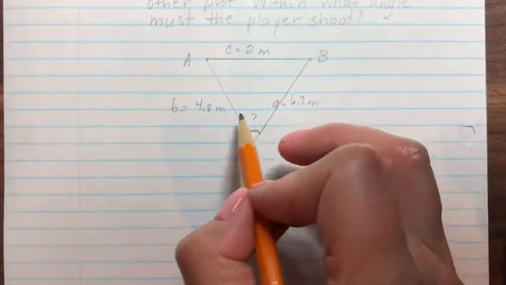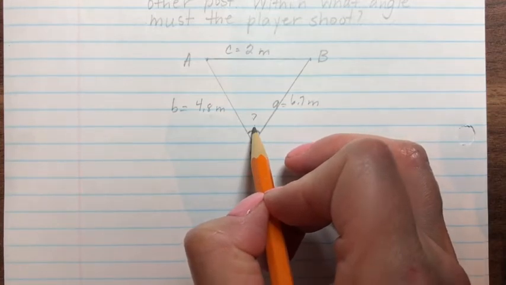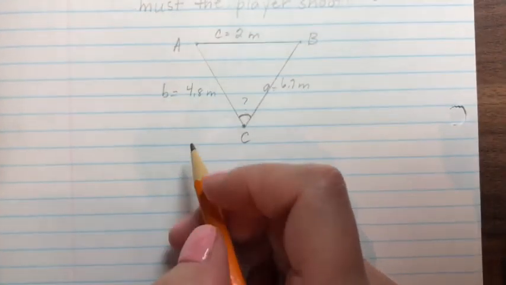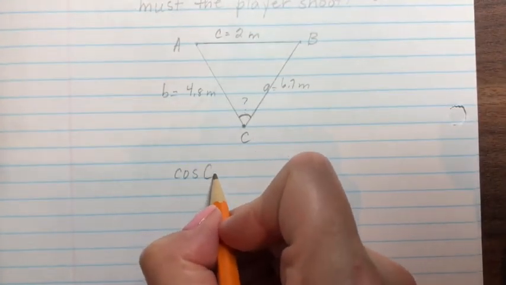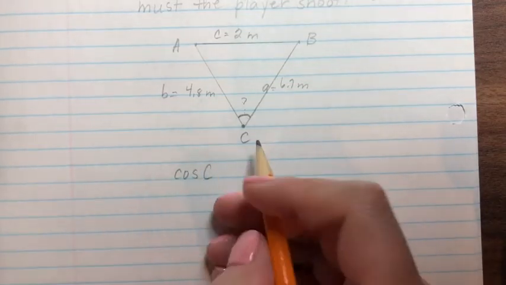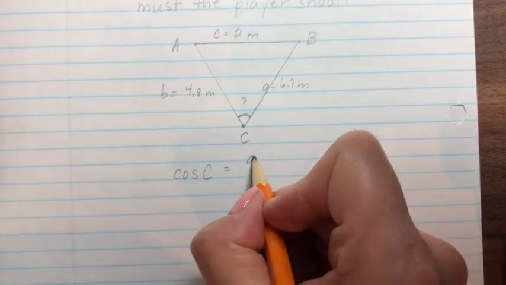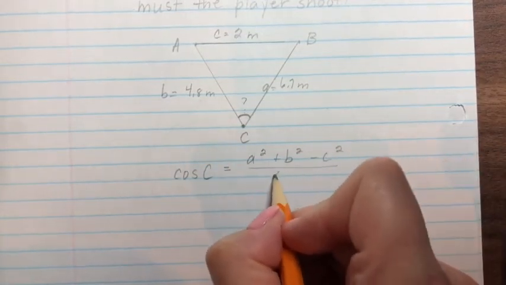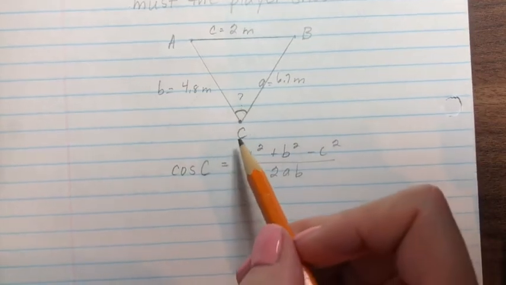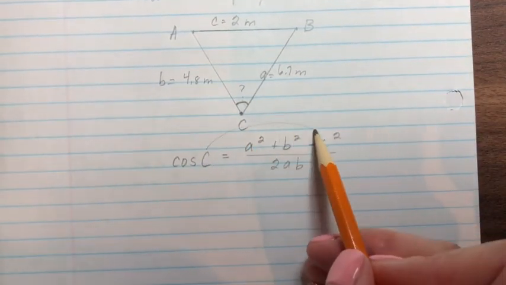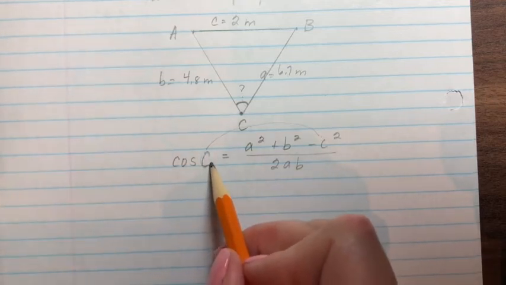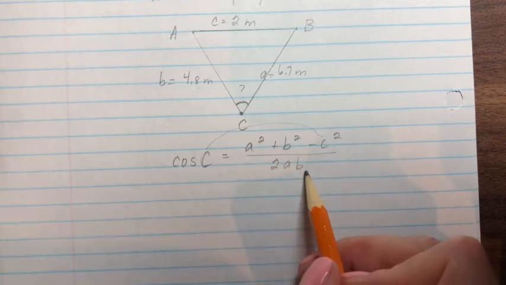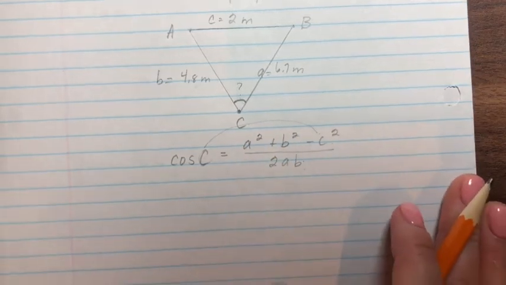Since I have all 3 sides and I'm looking for an angle, I can use the cosine law to solve for this angle. Writing the cosine law, looking for angle C, I'm going to start by writing cos of angle C is equal to A squared plus B squared minus C squared all over 2AB. Again, the outside letters have to be the same. So if I'm looking for angle C, I should be subtracting C squared. The inside letters can be in any order, okay? And it's the 2 remaining letters.